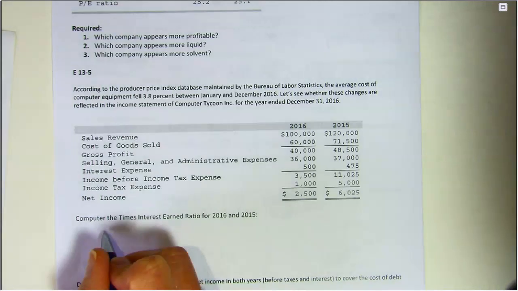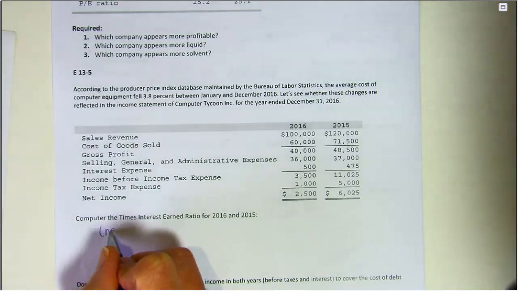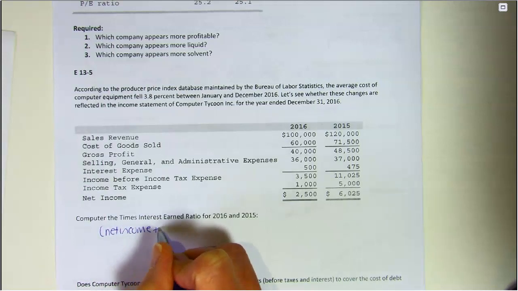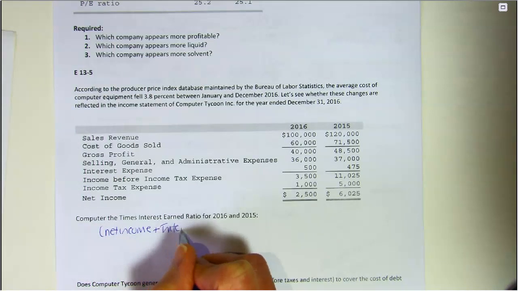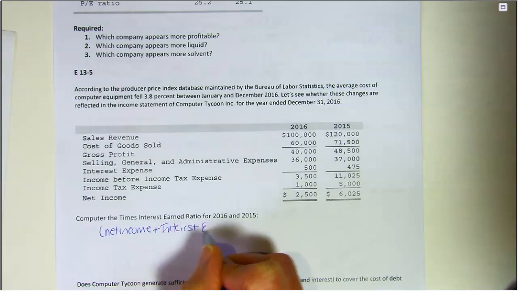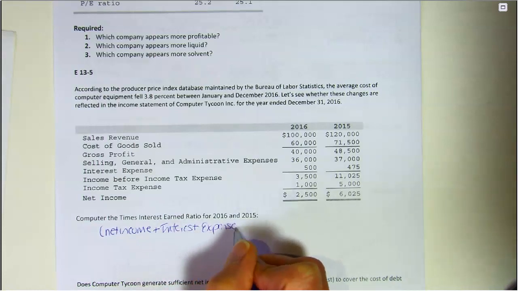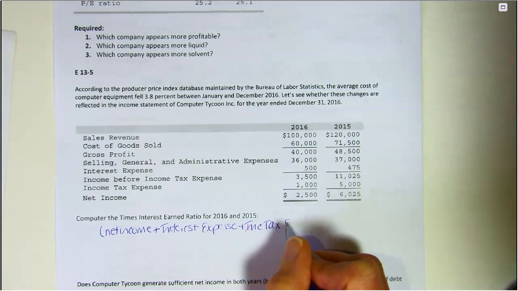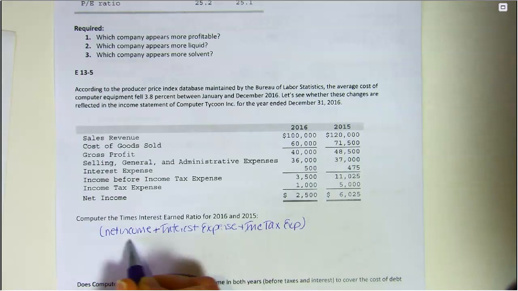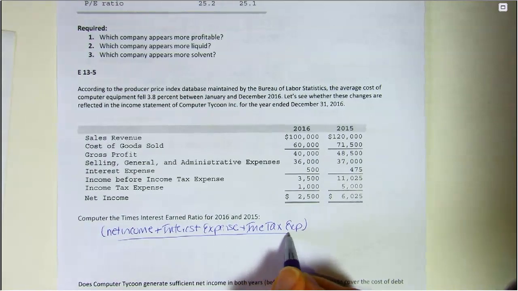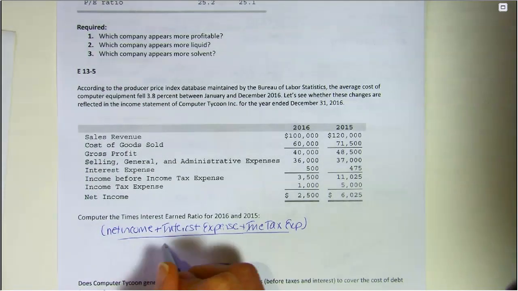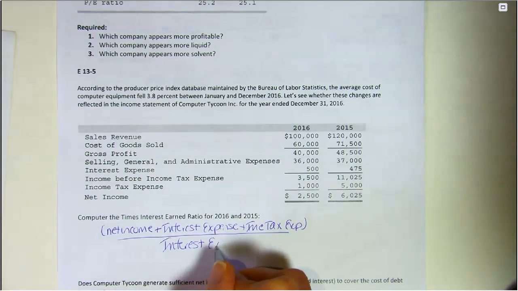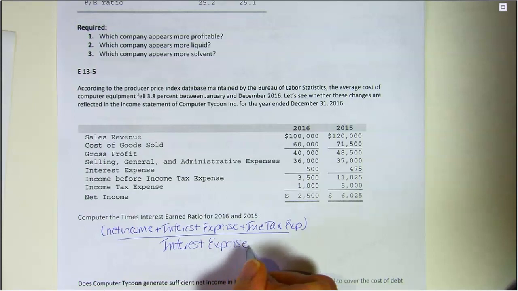So we said to do that, we take our net income and we're going to add back the interest expense and our income tax expense. I'm going to abbreviate that so we have room to calculate. And then we divide by our interest expense to find out how many times over we can pay that interest expense using our net income.